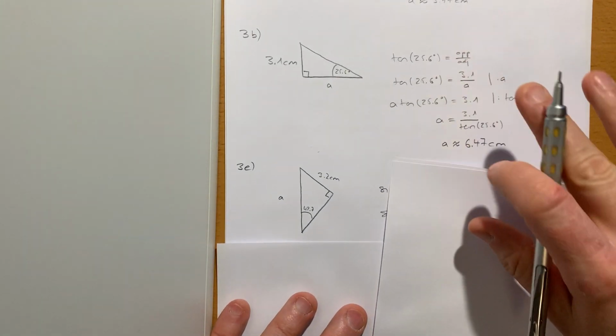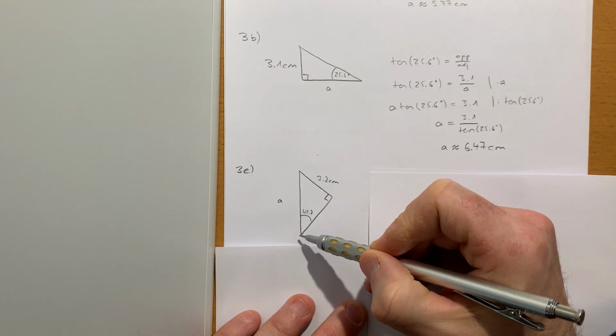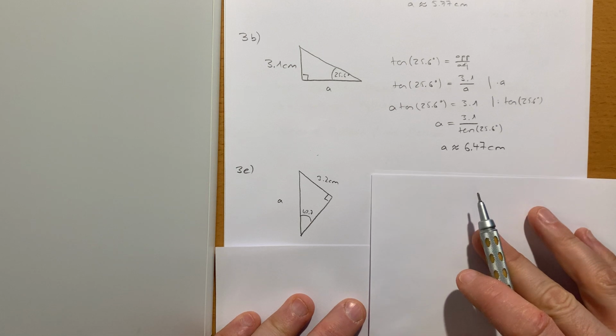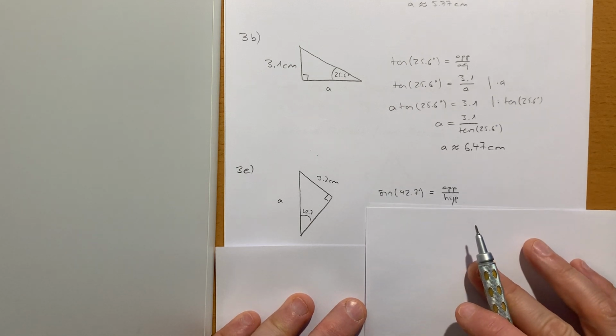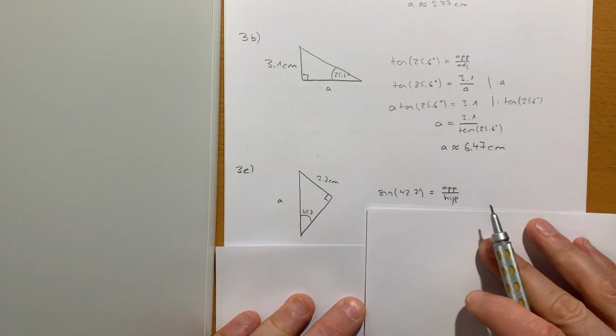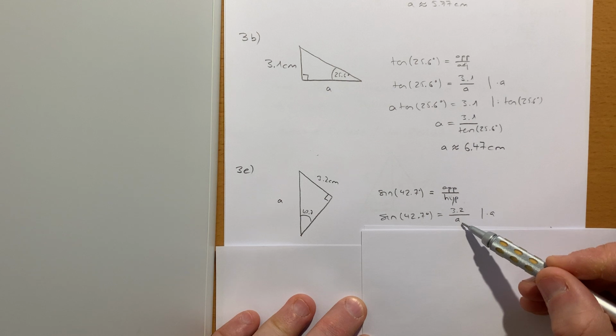Now, the last exercise, 3E. Again, very similar. Here we're given a leg, and we're looking for the hypotenuse. The leg we're given is the opposite one. So that means we can use the sine ratio because it's opposite over hypotenuse. And we plug in what we know, the 3.2, and we want to work out A.